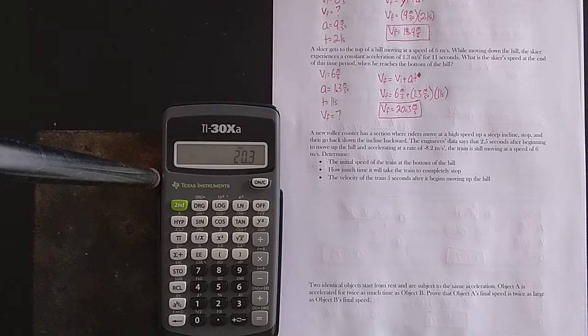This next question has 3 different parts to it. Okay, this is a little complex. A new roller coaster has a section where riders move at a high speed up a steep incline, they stop, and then go back down the incline backward. So as they move up the steep incline and then stop, that means they're slowing down. That means at the beginning, we can expect the velocity and the acceleration to have different signs as they move forward.